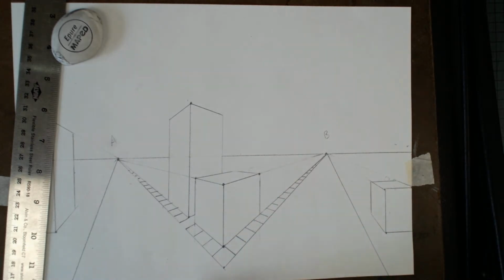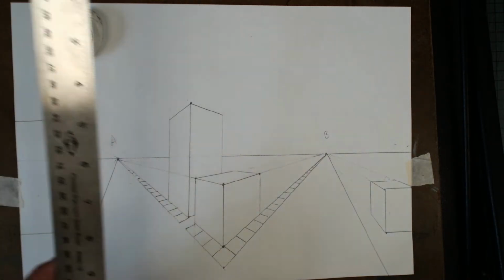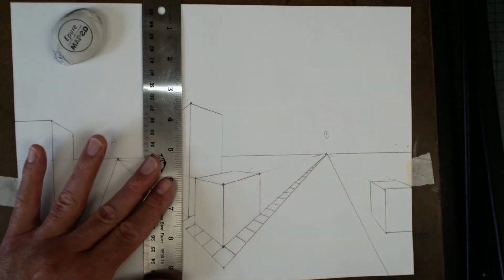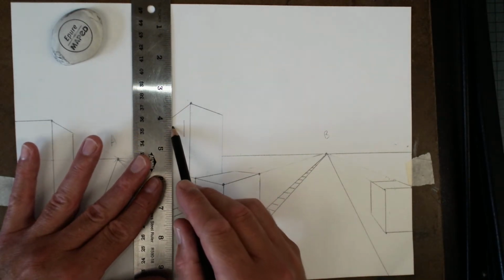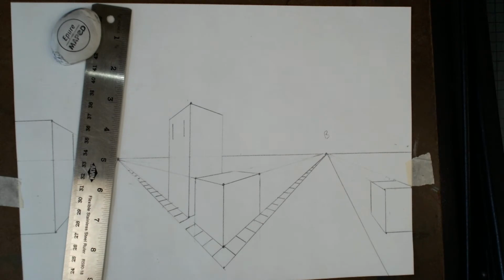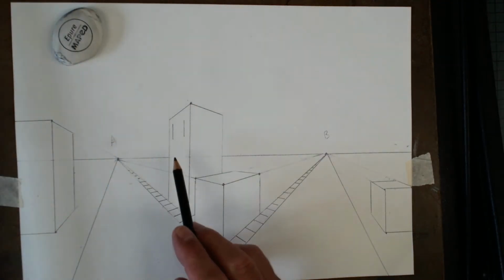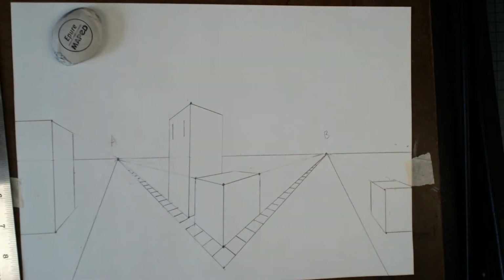So let's say, for example, I want to put a window on this building right here. I want to take my ruler, and I'm just going to draw in two vertical lines, straight up and down, just like that. It's a bigger window, but that's okay. They're parallel with one another, and they're straight up and down.